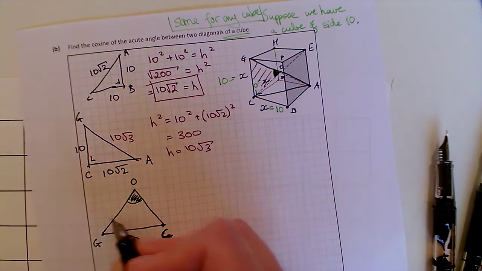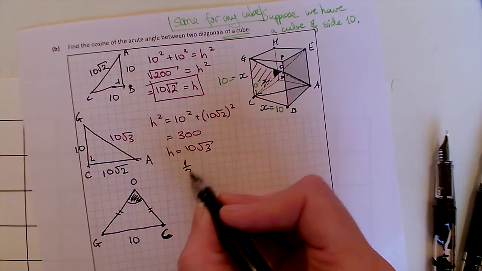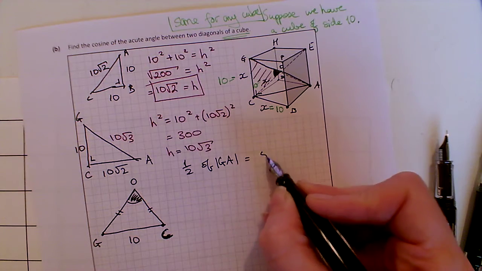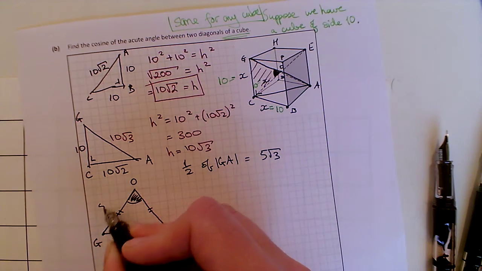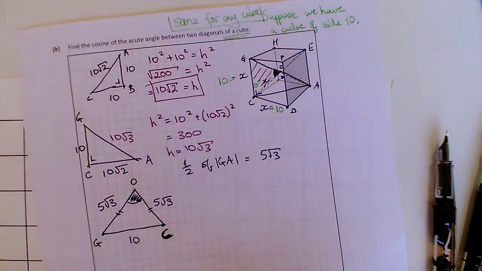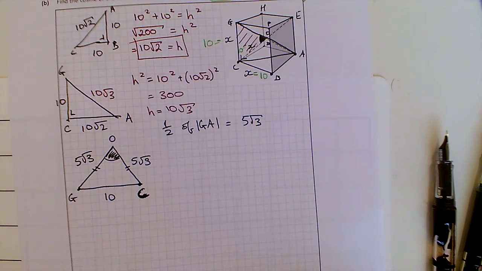Well, what is this distance and this distance? It's half of that diagonal, which is 5 root 3. So I have 5 root 3 here, and I have 5 root 3 here. So now I can use my cosine rule to find that angle in between there.